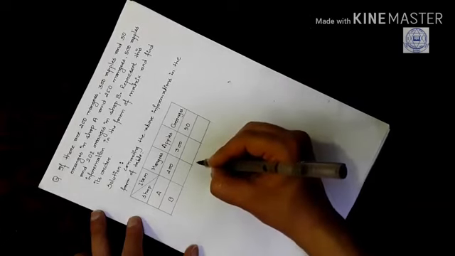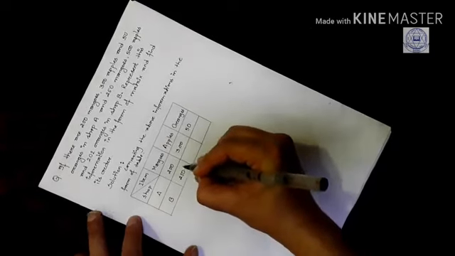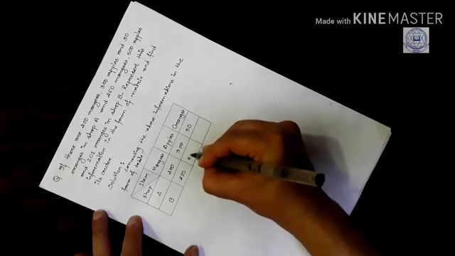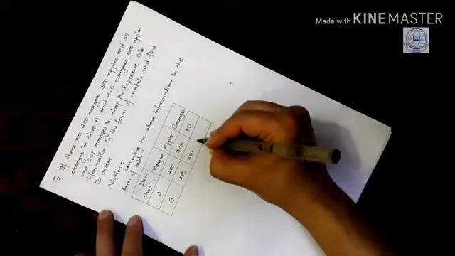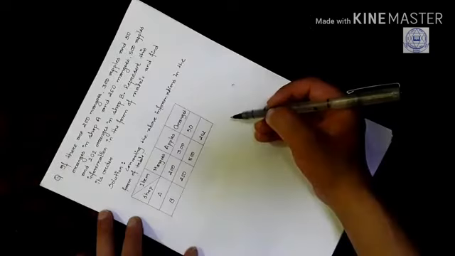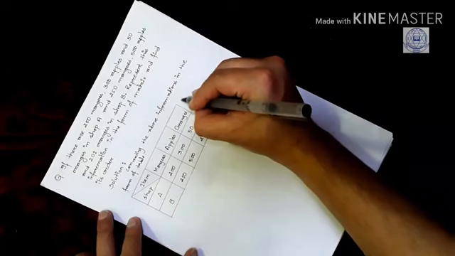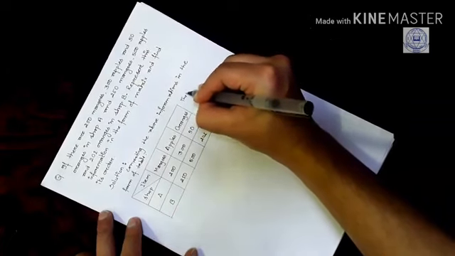Let us move to shop B. In shop B there are 250 mangoes, 500 apples and 202 oranges. We have plotted all the data found in the question in the table. Now, we can write this data in the form of matrix.